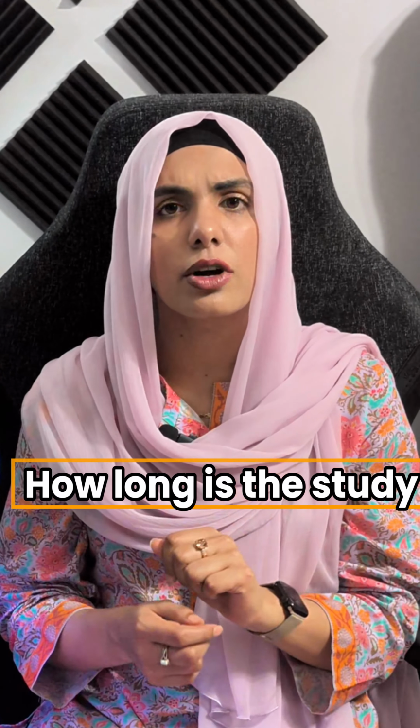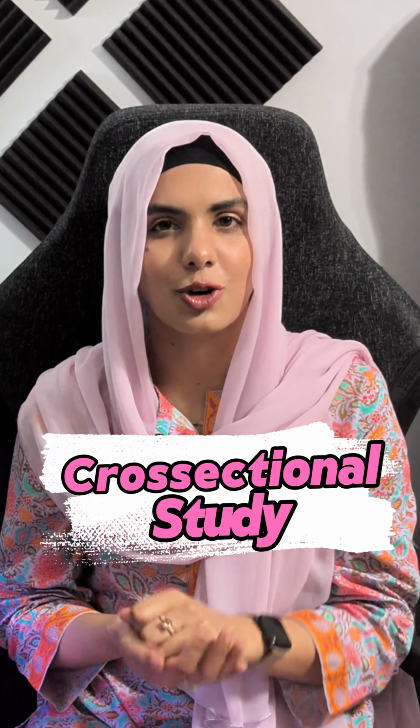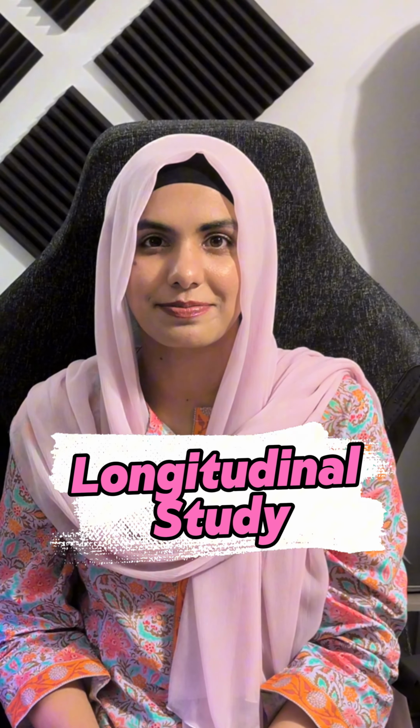Don't forget to consider time in your studies. If you're measuring everything at a single point of time to get a snapshot of the current situation, then you're doing a cross-sectional study. But if you're measuring one group over a long period of time to see how things change, then you're doing a longitudinal study.